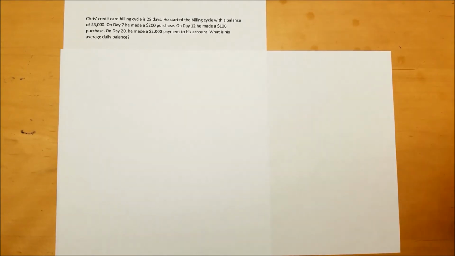Okay, for this one, it says Chris's credit card billing cycle is 25 days. He started the billing cycle with a balance of $3,000. On day 7, he made a $200 purchase. On day 12, he made a $100 purchase. On day 20, he made a $2,000 payment to his account. What is his average daily balance?